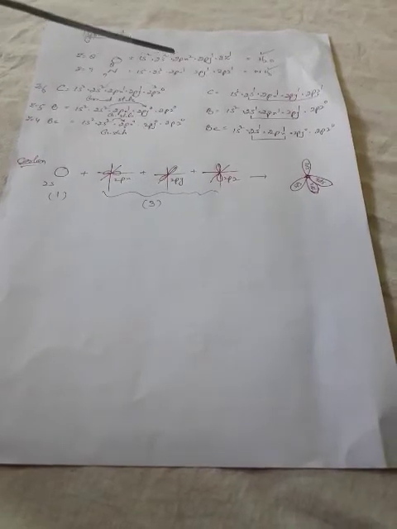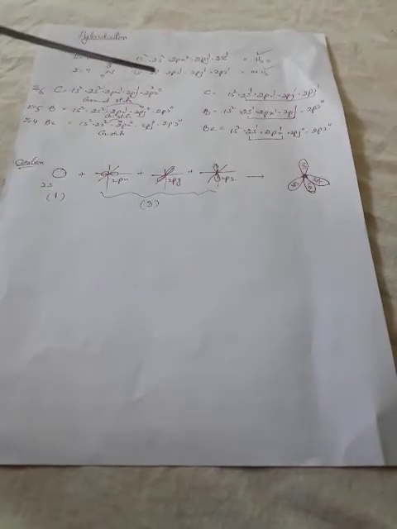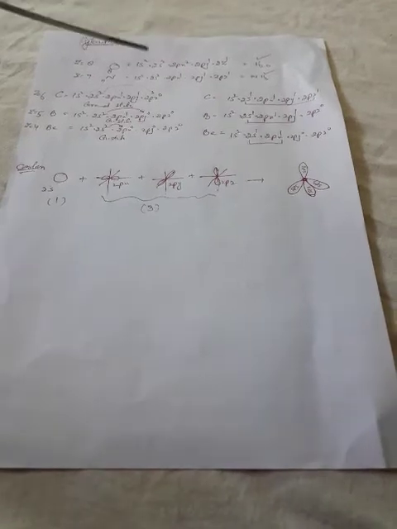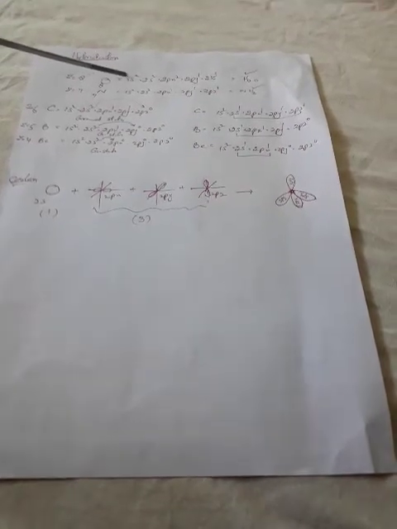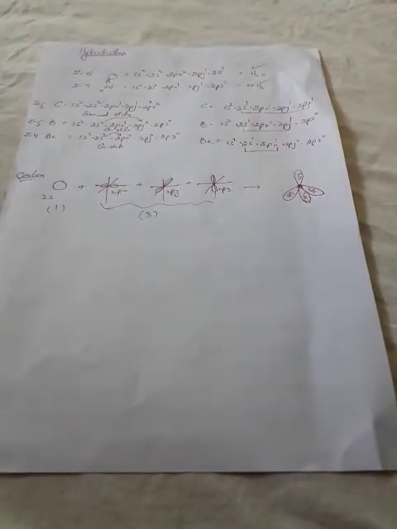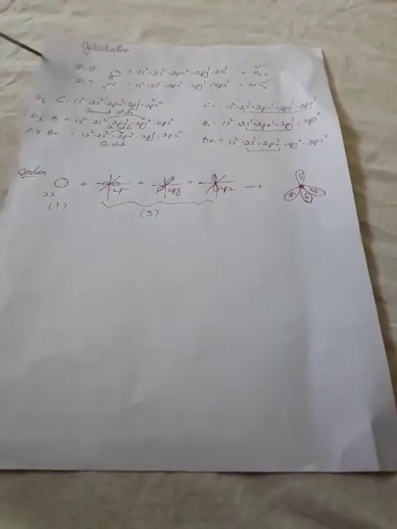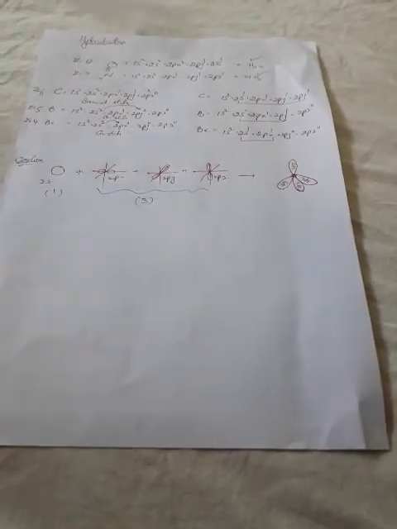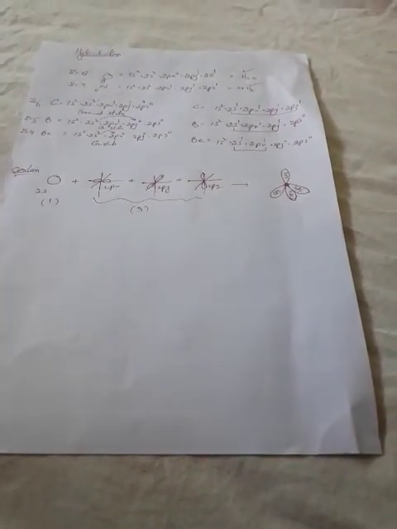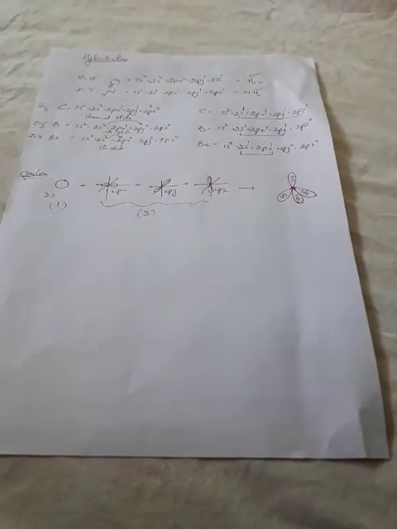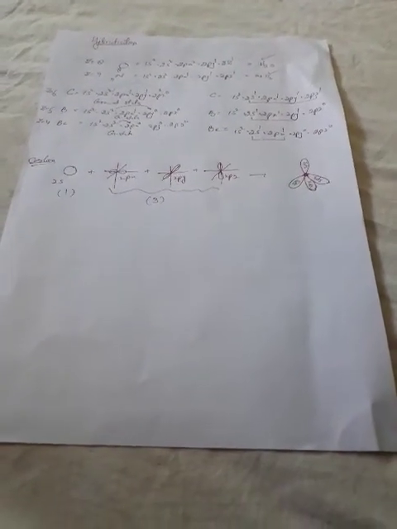I will repeat: the mixing of atomic orbitals of different subshells having comparable energies within the same shell to form a set of new equivalent orbitals of same shape and energy is called hybridization. It means that the hybrid orbitals formed as a result of this hybridization have the same shape and their energy is also the same. No doubt the atomic orbitals which are involved are of comparable energies, that means they differ slightly in their energies.